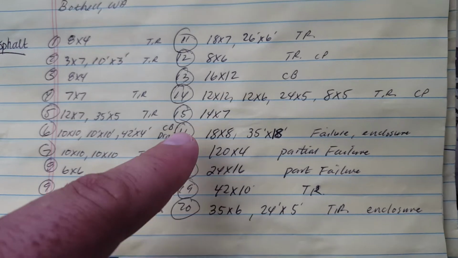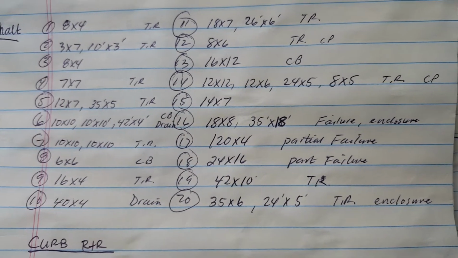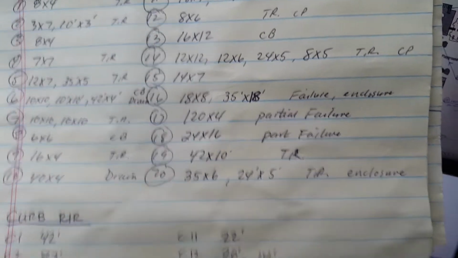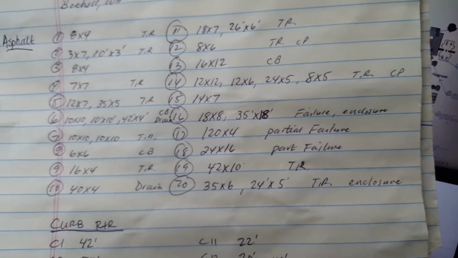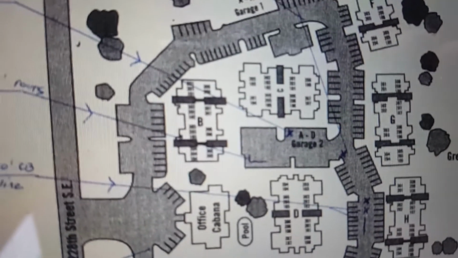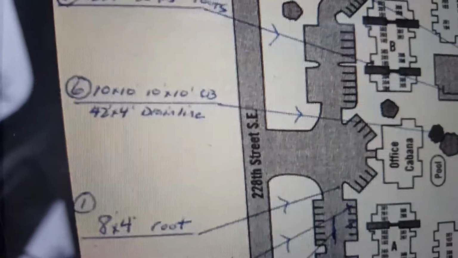So I'm going to take you to specific ones like this where it says catch basin and drain, and maybe like this one right here where it says partial failure. I'll take you to this one too that says enclosure. Okay, so patch number 6 location, you got 10 by 10 and 10 by 10, and that's around 2 catch basins. And then it also says on this that you got a line right there that you can see down the drive aisle. That drive aisle right there is basically indicating a 42 by 4 foot drain line. So he's just talking about the flow line right here.